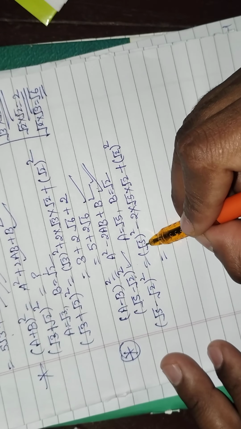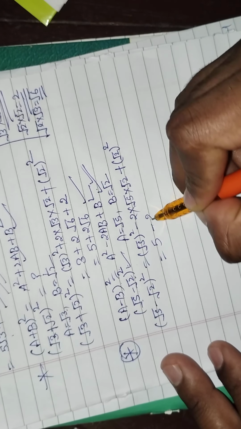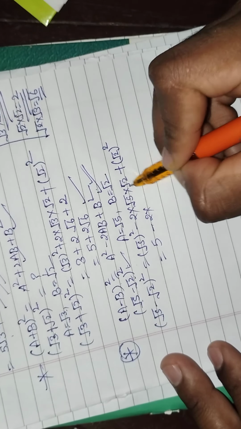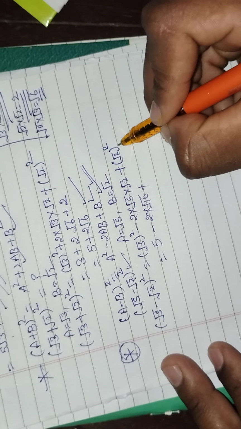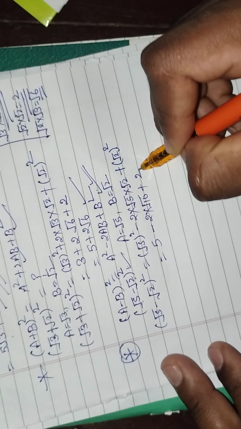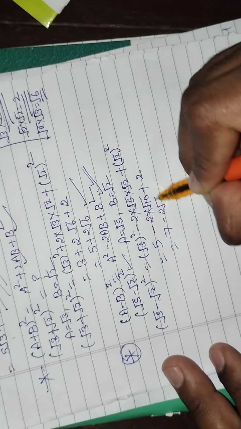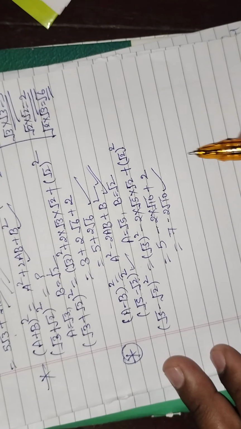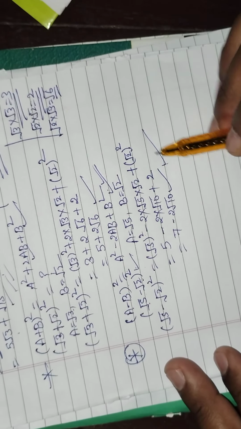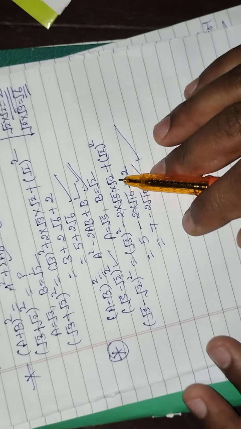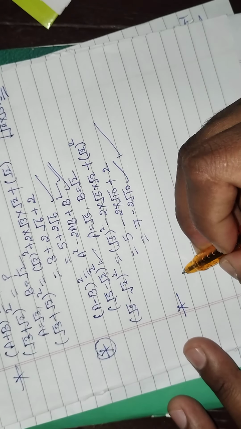If I am opening this bracket, under root 5 square will open and there will be 5 minus 2, and this under root 5 under root 2, their product will be under root 10, and if you are again opening under root 2 square you will get 2. So what are you getting? Overall you are getting 7 minus 2 under root 10. Okay, I think there is no problem, and it is very easy to solve these questions. Okay, if you have patience, now let's make one more question with the help of examples.